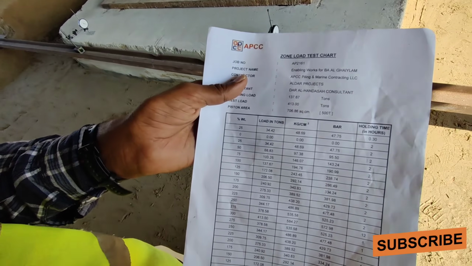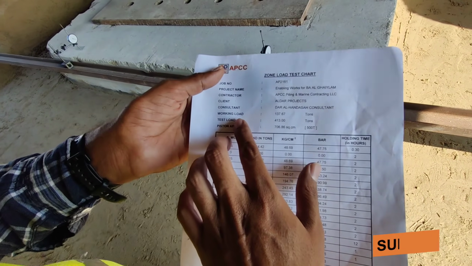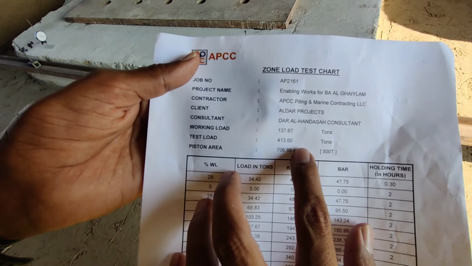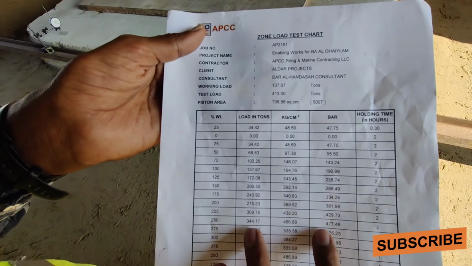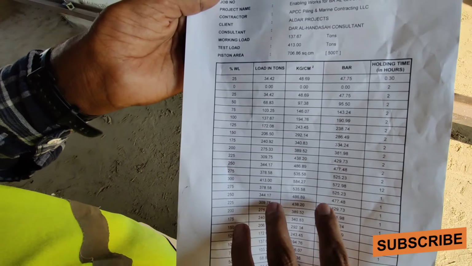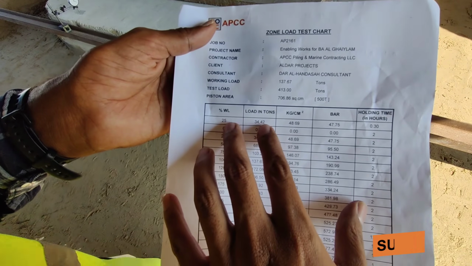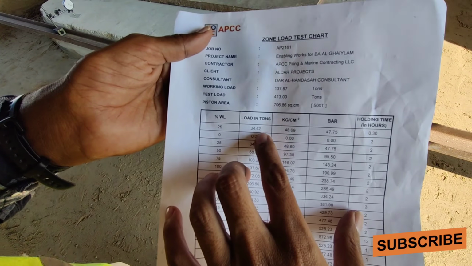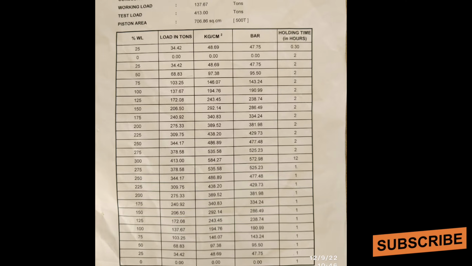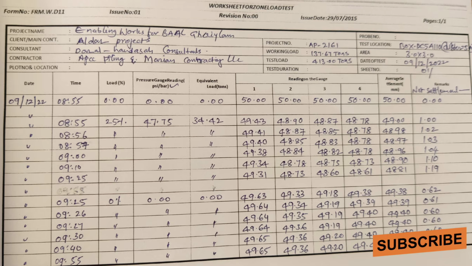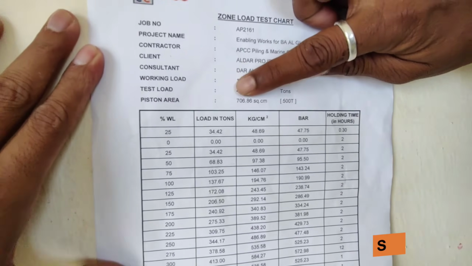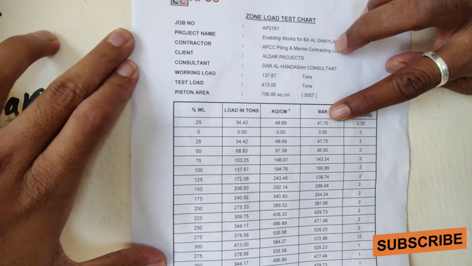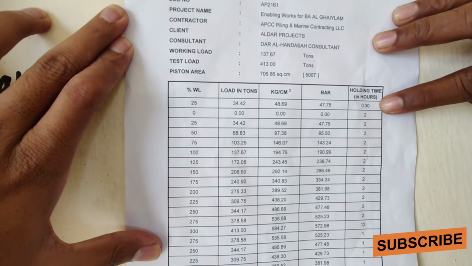So here is the worksheet. As you can see, there is a working load here, 137, and the test load is 413 tons. So these are the intervals. We have to take the readings. These are the percentages. 25% of working load, which is 34 tons, we will apply at the start. At 25% we applied 34.42 tons. This is the 30 minutes interval.